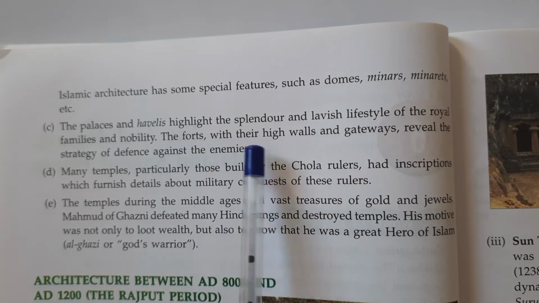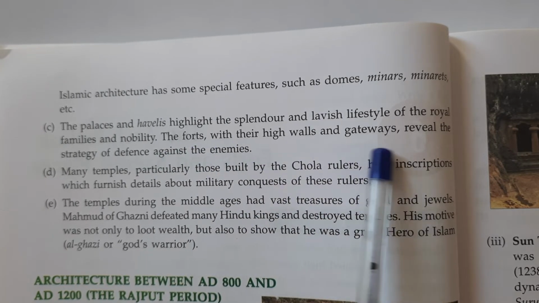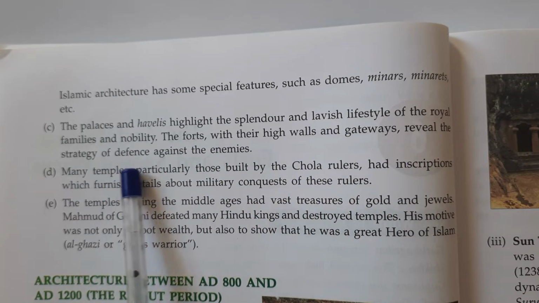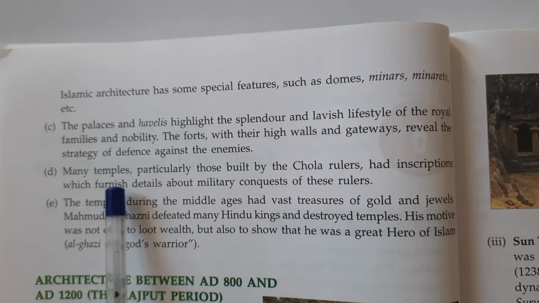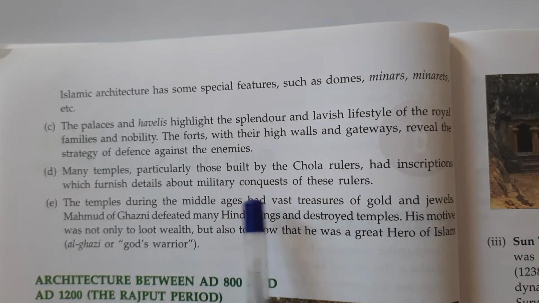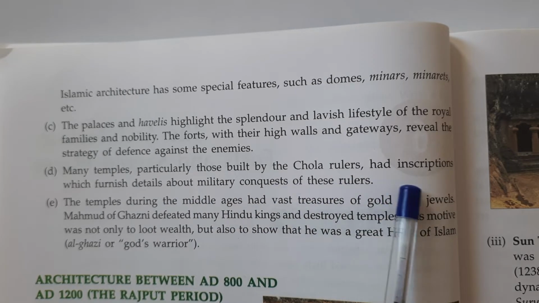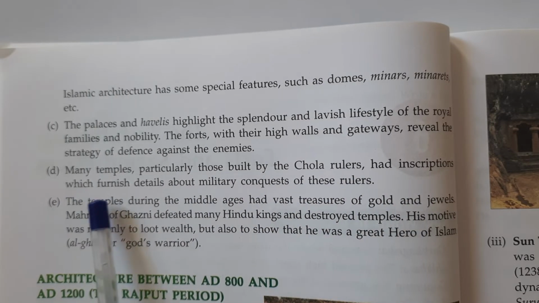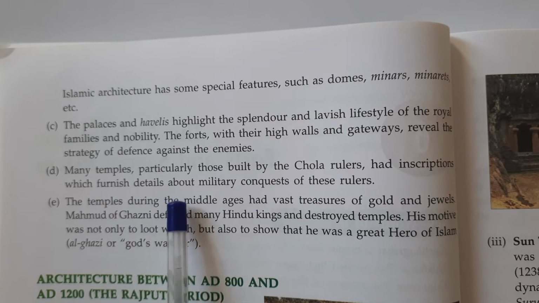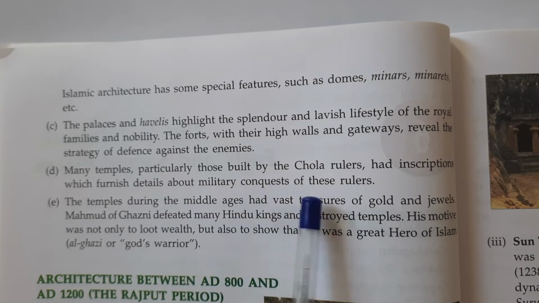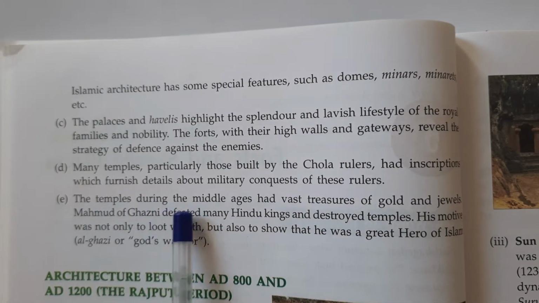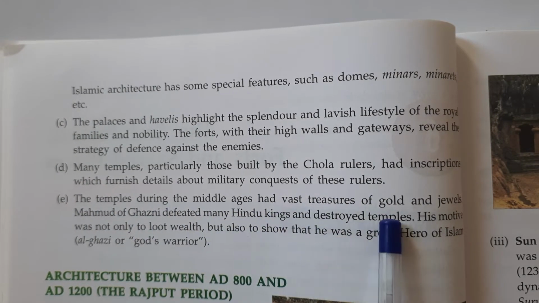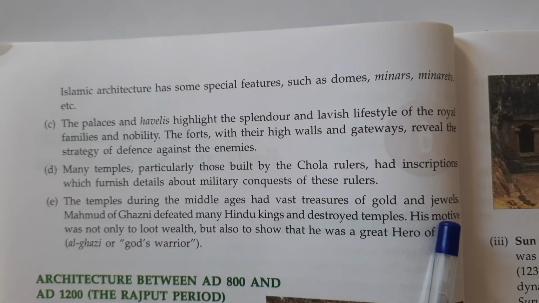The forts with their high walls and gateways reveal the strategy of defense against the enemies. Many temples, particularly those built by the Chola rulers, had inscriptions which furnish details about military conquest of these rulers. The temples during the Middle Ages had vast treasure of gold and jewels.